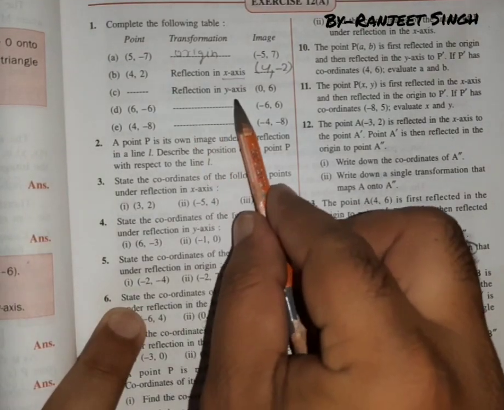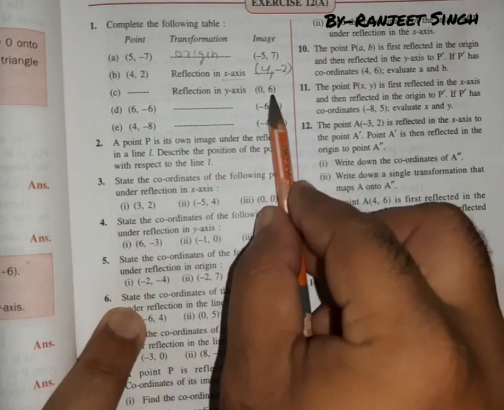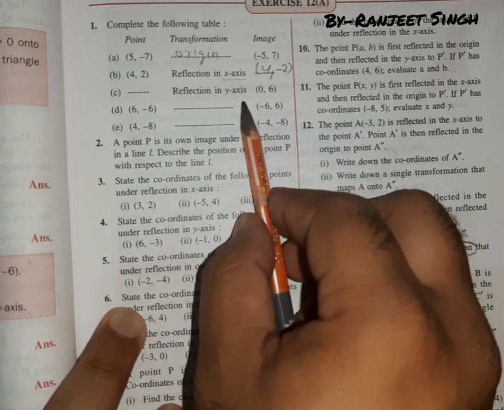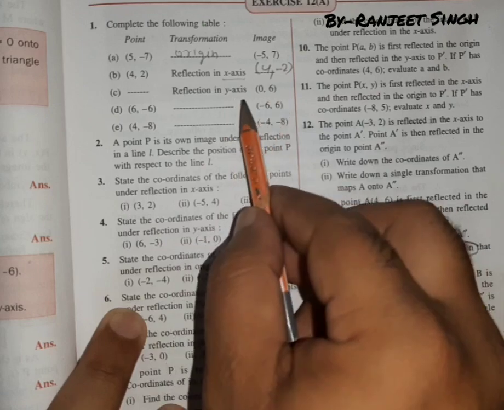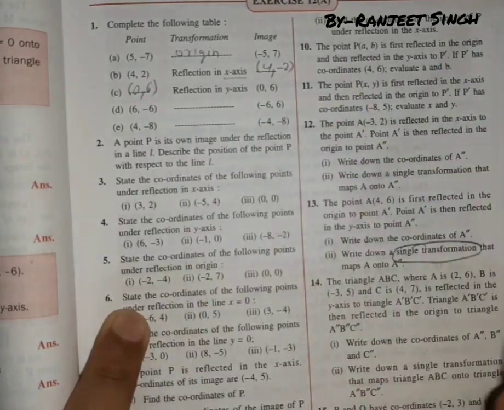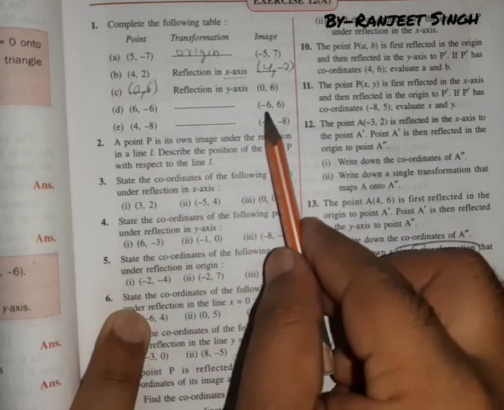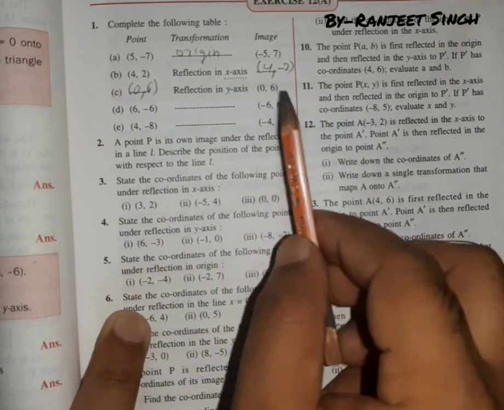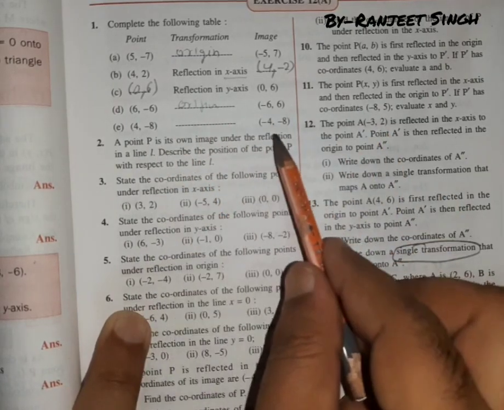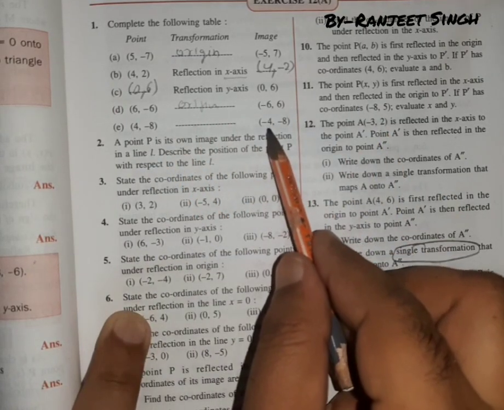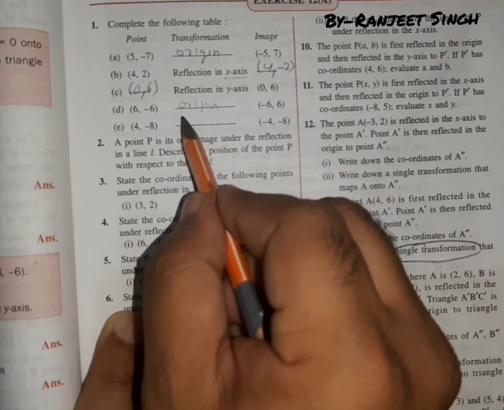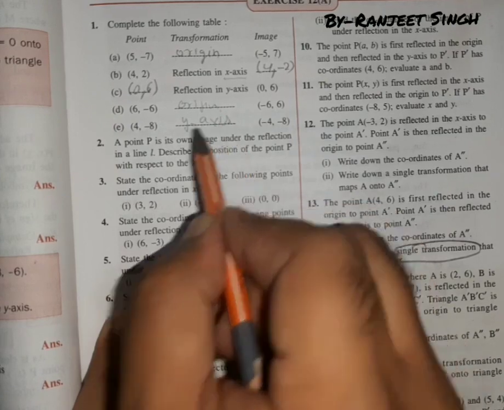Now reflection in y-axis is (0, 6). So this point (0, 6) is lying on the y-axis, and if it is reflected about y-axis, then it is invariant. So the answer will be (0, 6). Now (6, minus 6) is changed to (minus 6, 6), both the signs are changed, so we can say that this is under the origin. And here (4, minus 8), so 4 is changed to minus 4, the value of abscissa is changed in sign, it means only x is changed, so this is reflection about y-axis, like this.